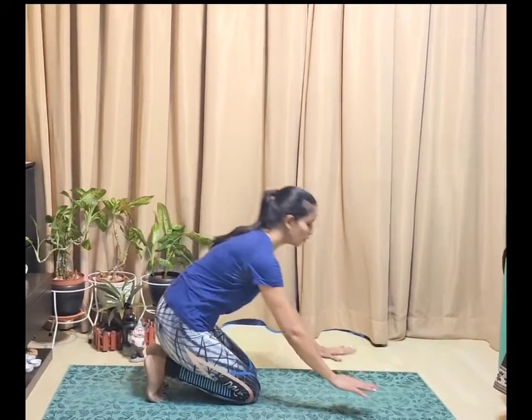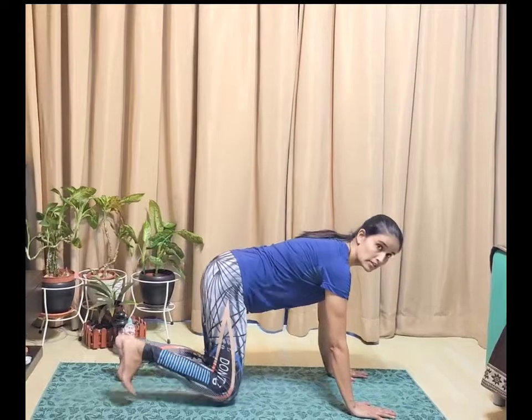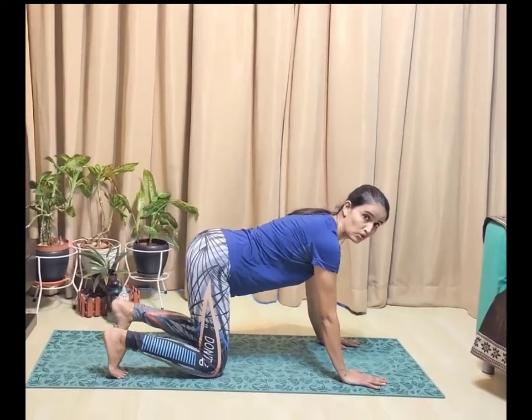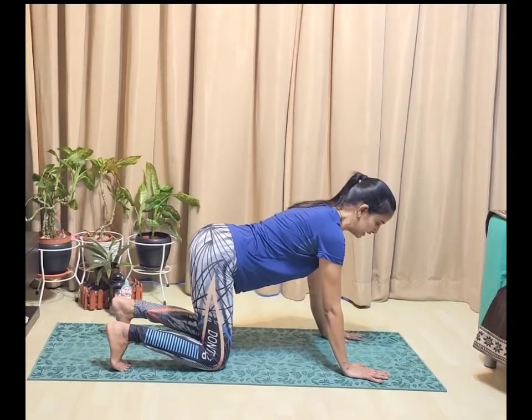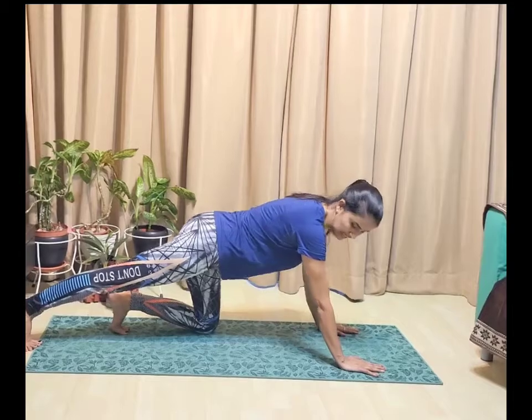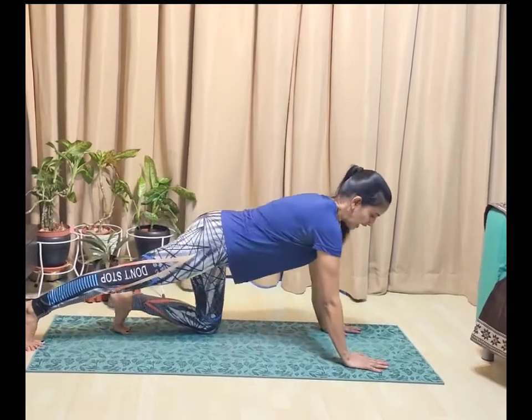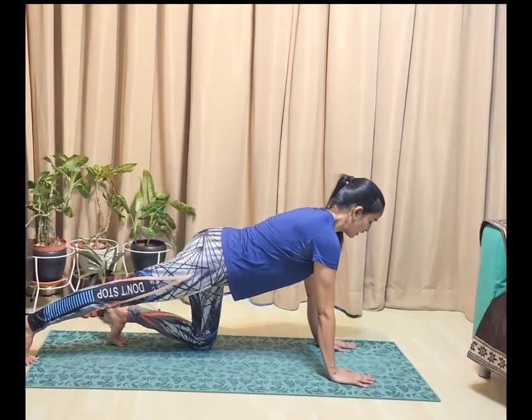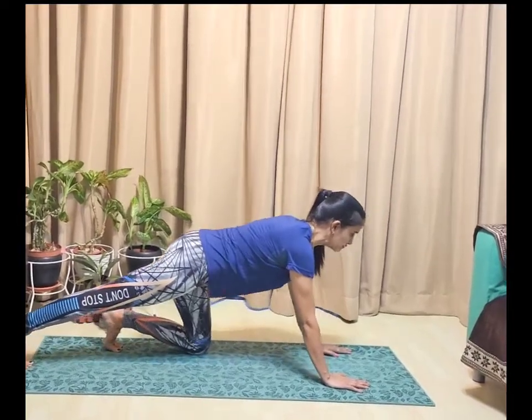After this, I'm going to do cat pose, where instead of flattening my ankles, again I'm focusing on staying on my toes so that I get a good stretch on my heels. Along with that, I'll do one stretch where I'll keep my legs at the level of my hands only. So from this hand to that toe, the level is the same. So what I'm doing now, I'm pushing my heels backward.